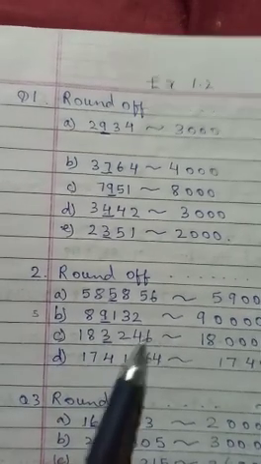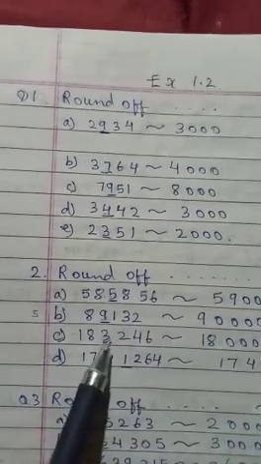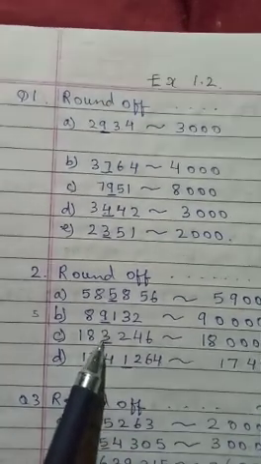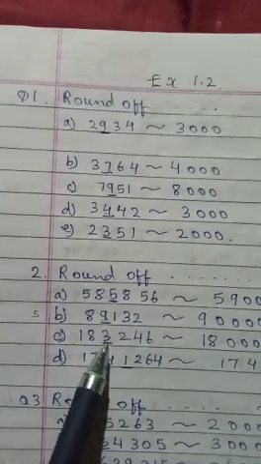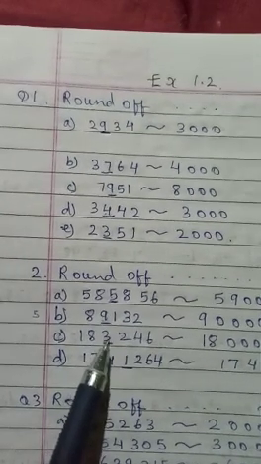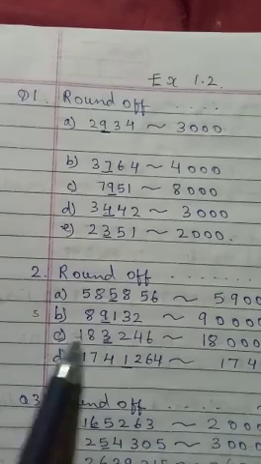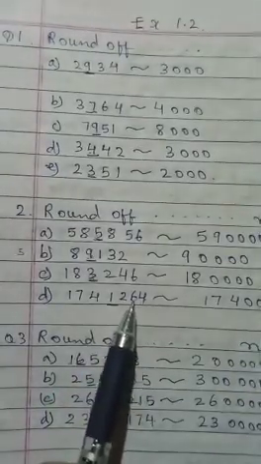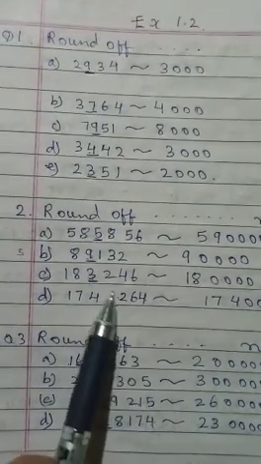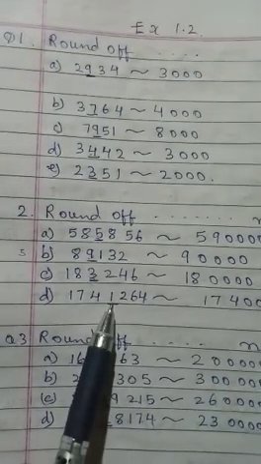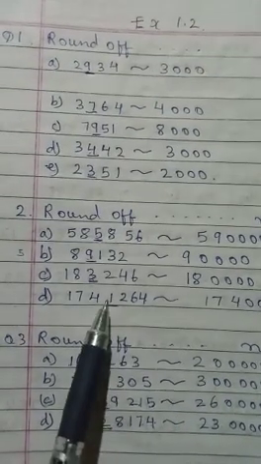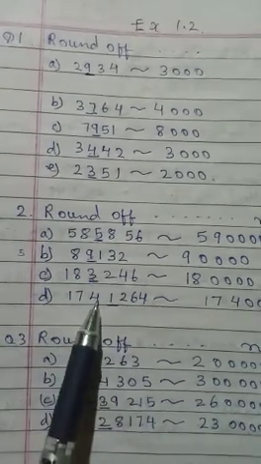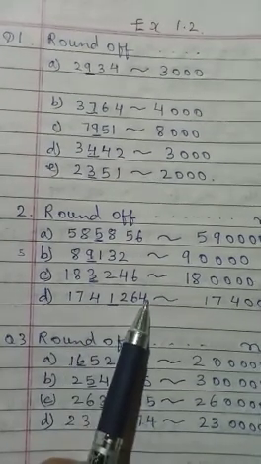Then here we have ones, tens, hundreds, thousands. In thousands we have 3. Which one is greater, 5 or 3? 5. So in that case, all become 0. No need to change. It will remain the same. Here, ones, tens, hundreds, thousands. You have 1. Which one is greater, 1 or 5? 5. So that means this 3 remains the same. The remaining become 0.